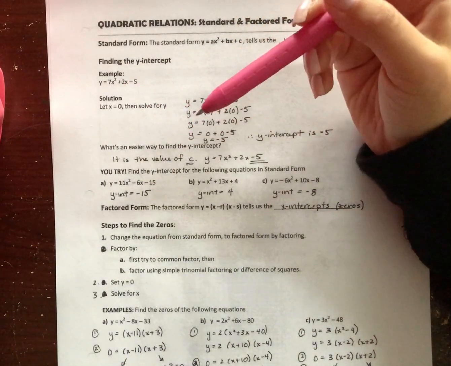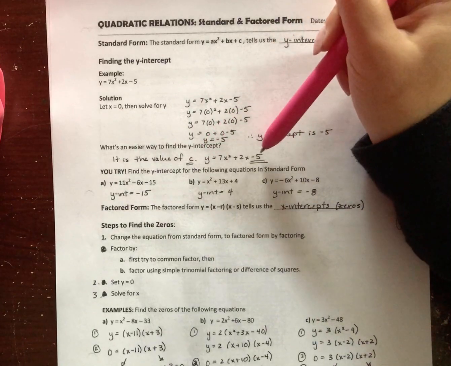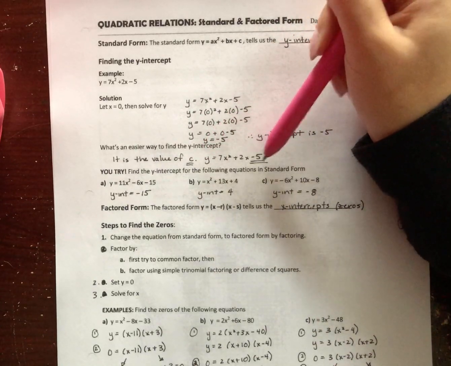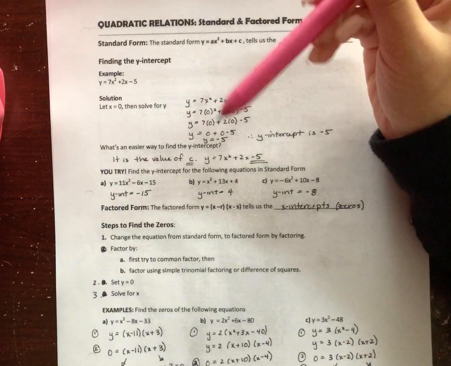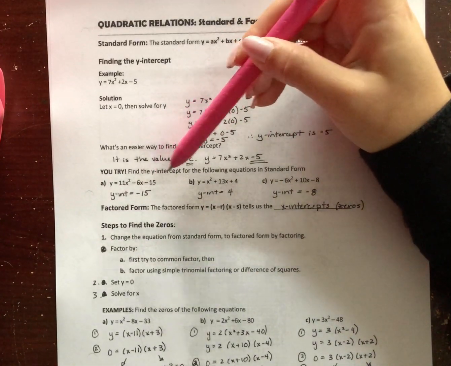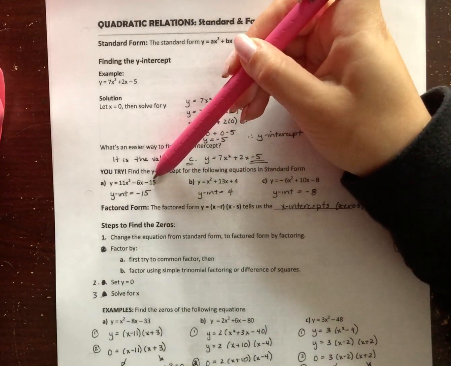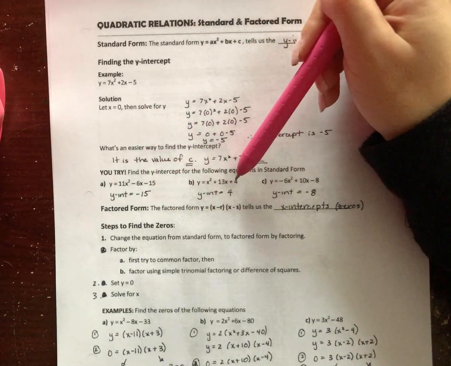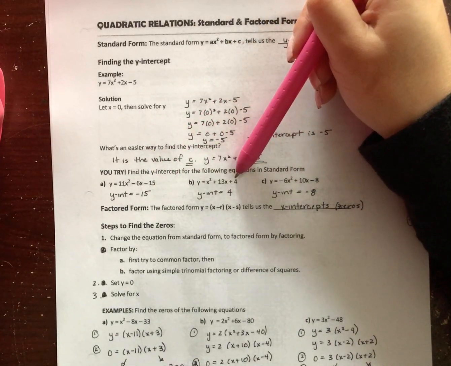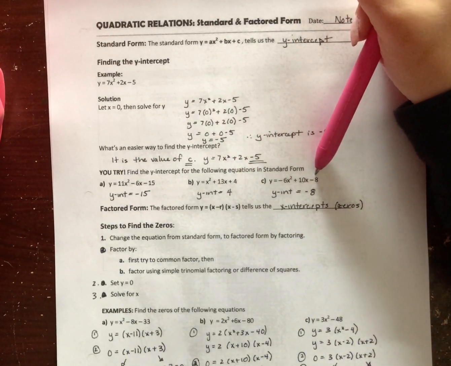What's an easier way to find the y-intercept? It is just the c value itself. So just looking at the equation, c is the y-intercept. Now we try. Find the y-intercept in standard form. The y-intercept is the c value, so the y-intercept is negative 15. B, your y-intercept is 4. C, your y-intercept is negative 8.